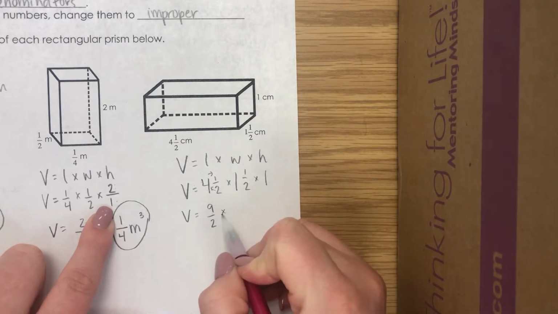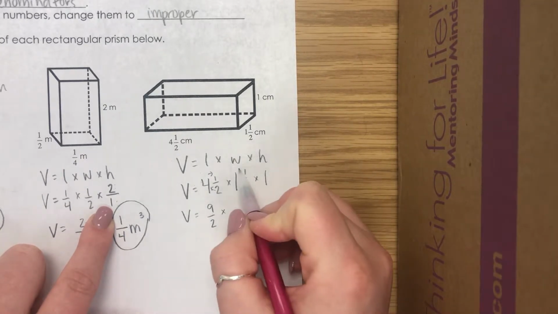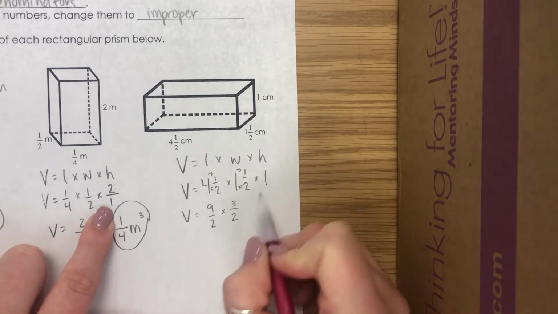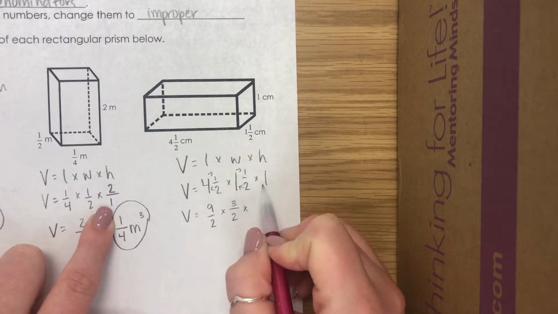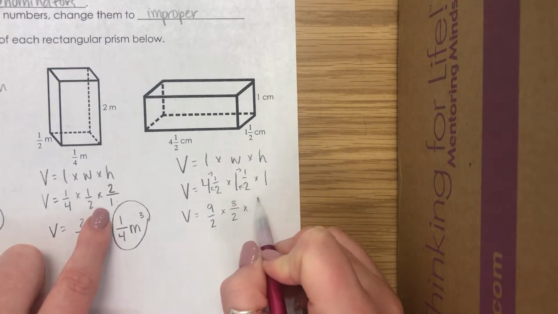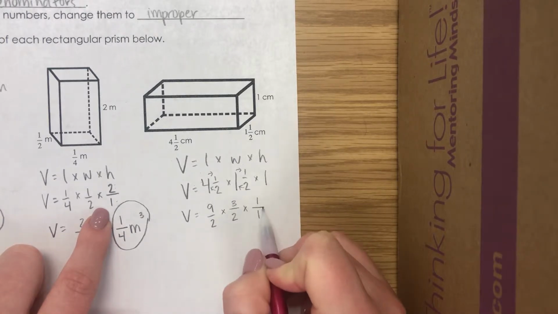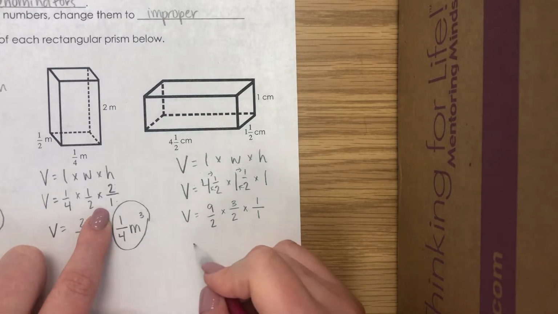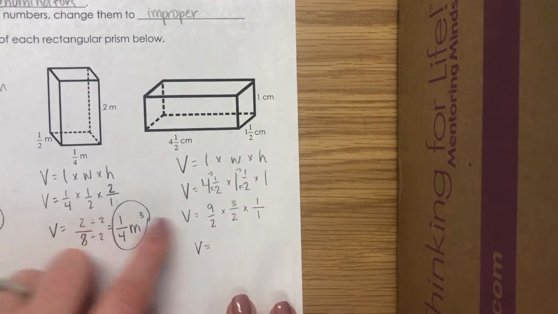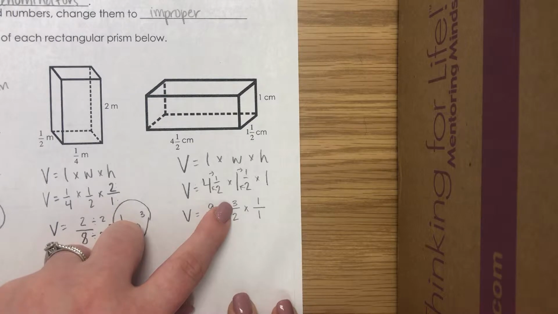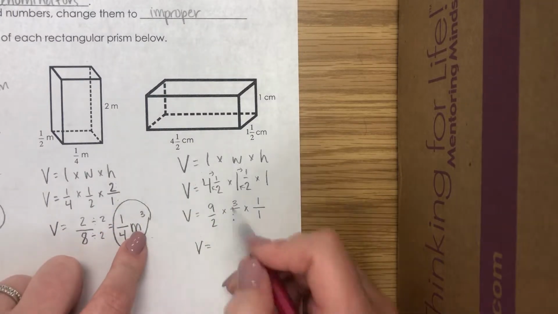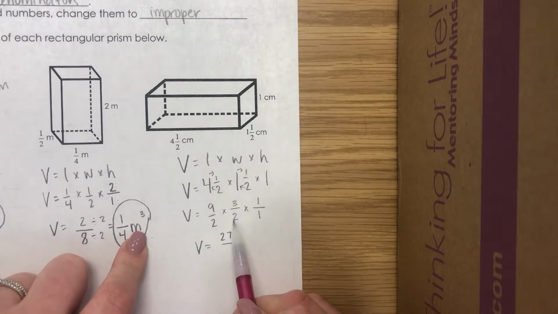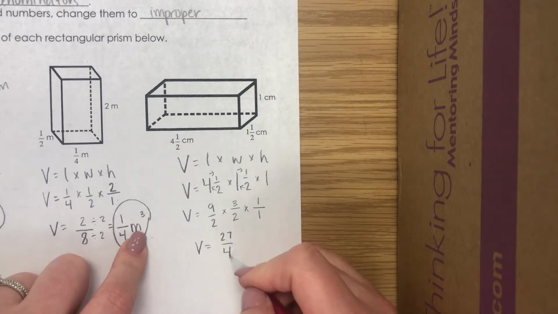And then you should say 2 times 1 is 2, plus 1 is 3, over 2, times... and then remember all whole numbers, just like in this one with 2, are over 1, because 1 divided by 1 is 1. Okay, so now we have to multiply our numerators. So 9 times 3 is 27, 27 times 1 is 27, 2 times 2 is 4, times 1 is 4.